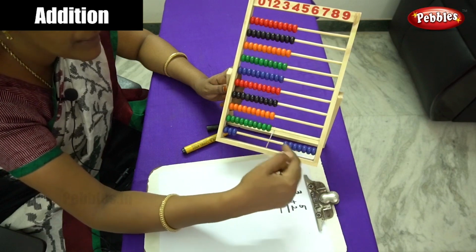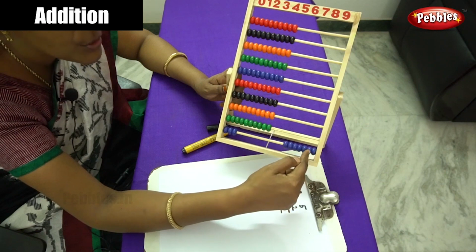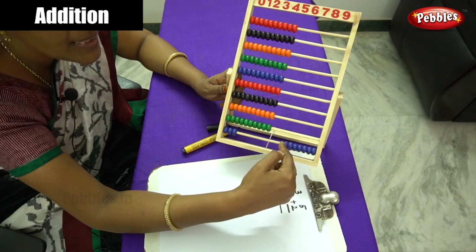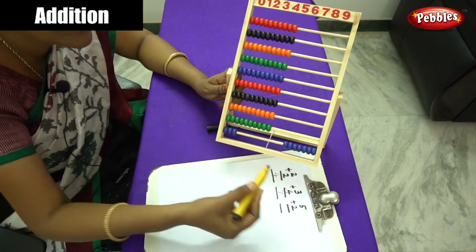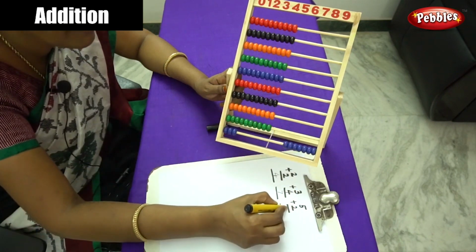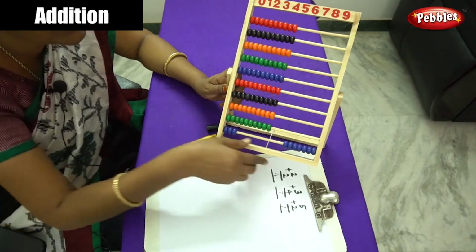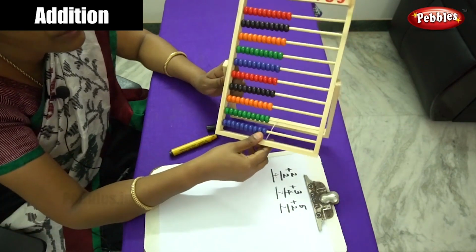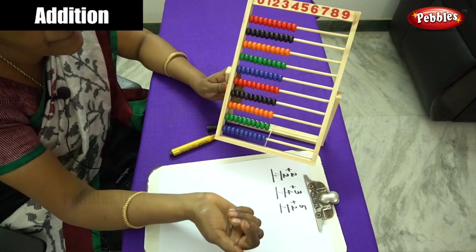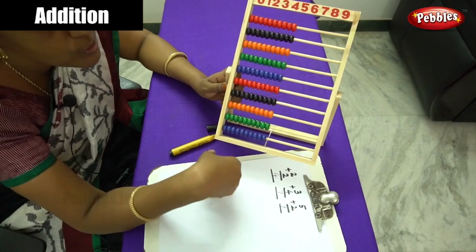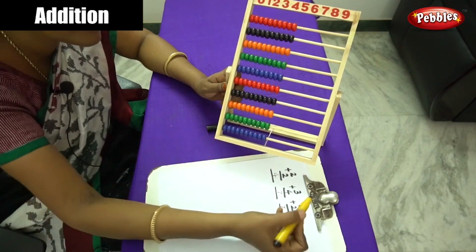Count the total numbers. 1, 2, 3, 4, 5, 6, 7. So, answer is again 7. Come back to the 0 level position. And let me move on to the next sum.